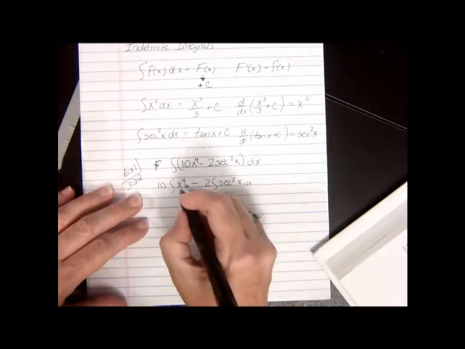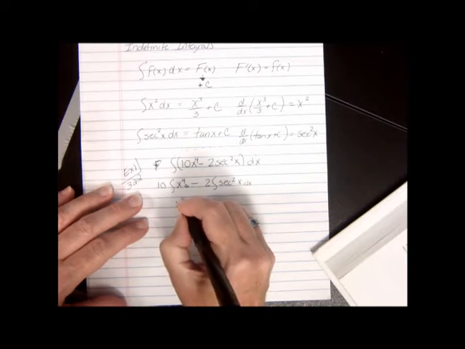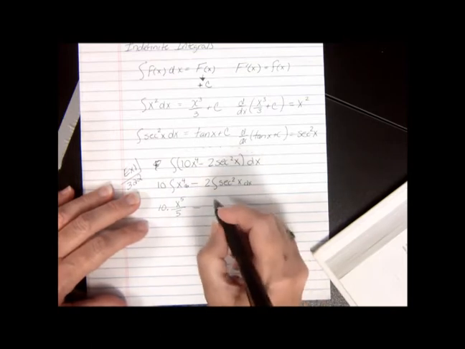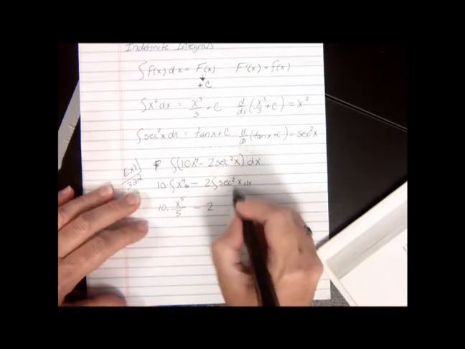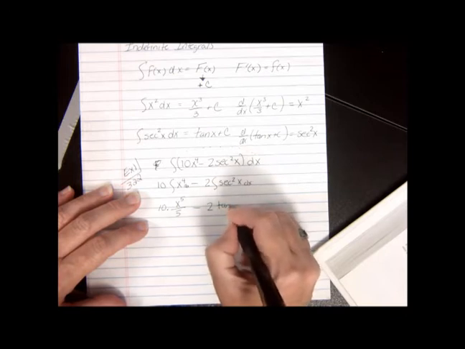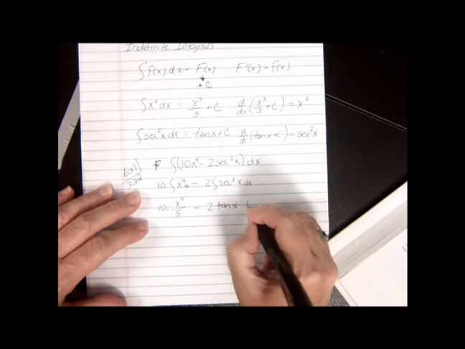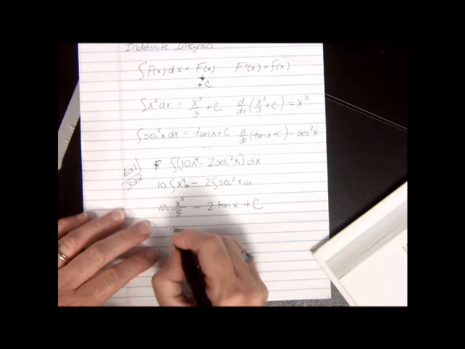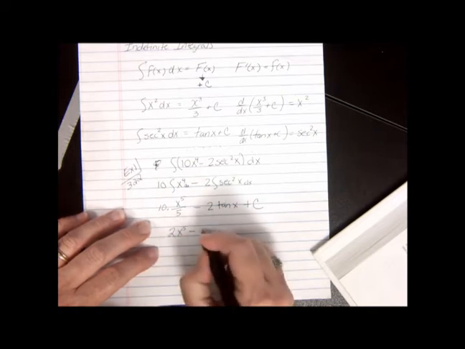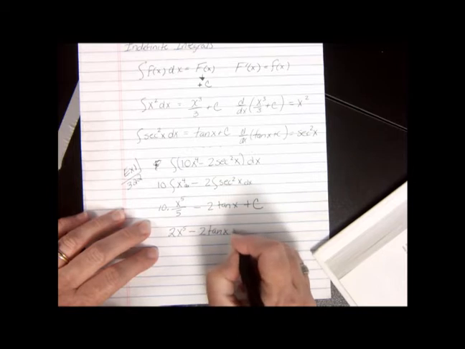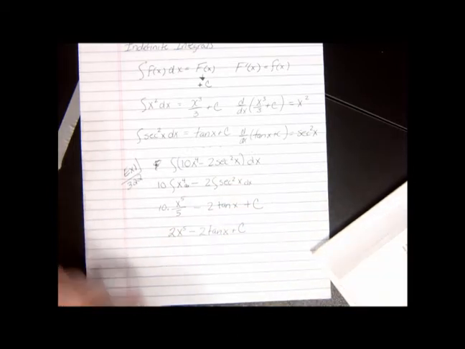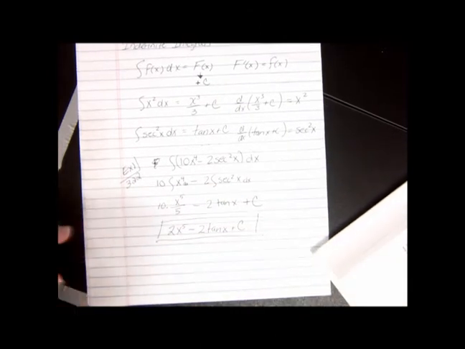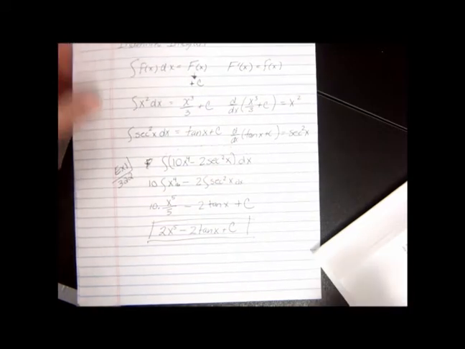Here I'm going to use my power rule, and I have x to the 5th over 5, times 10, minus 2, and if I integrate secant squared, I will get tangent x, and then of course I have to say plus c. So when I reduce this, I will have 2x to the 5th minus 2 tangent x plus c. And that's my answer. Okay, all right, so that's example 1. Let's take a look at example 2.